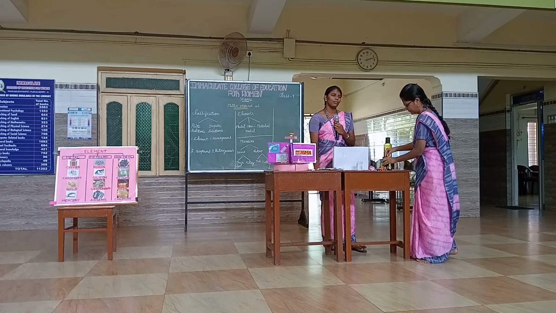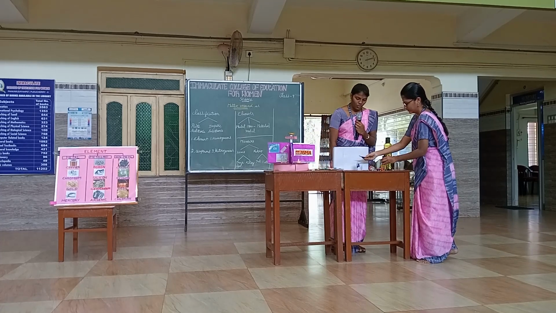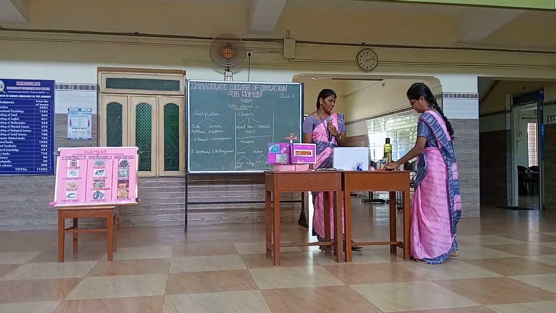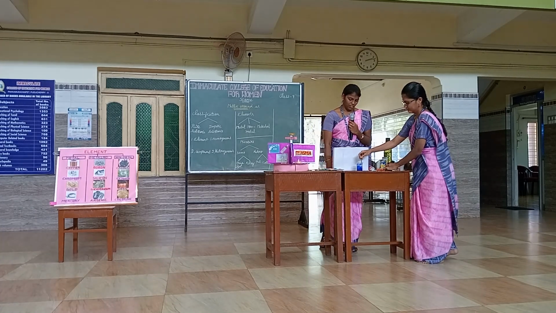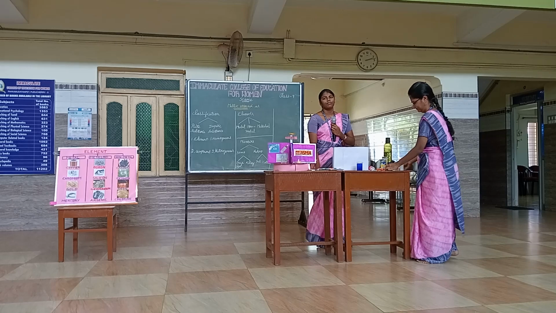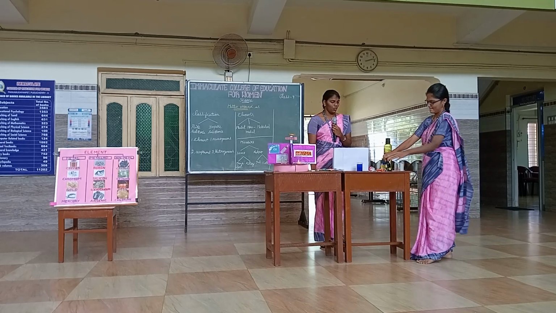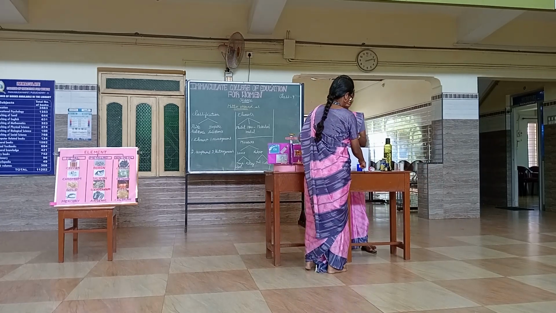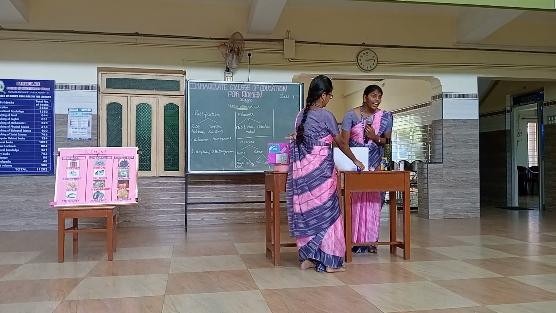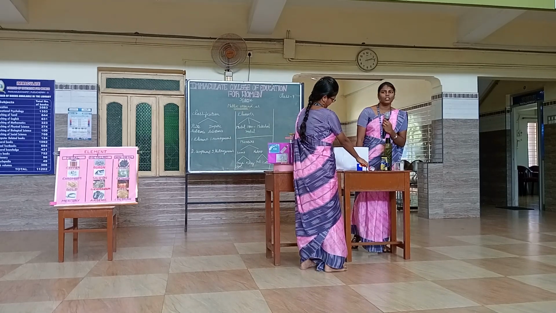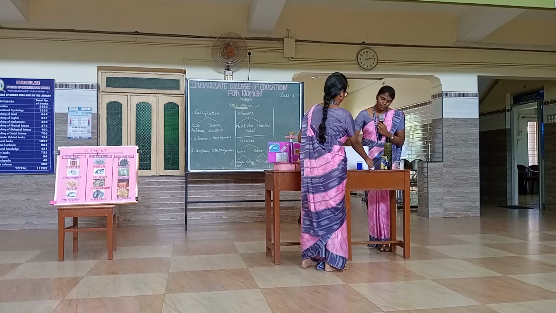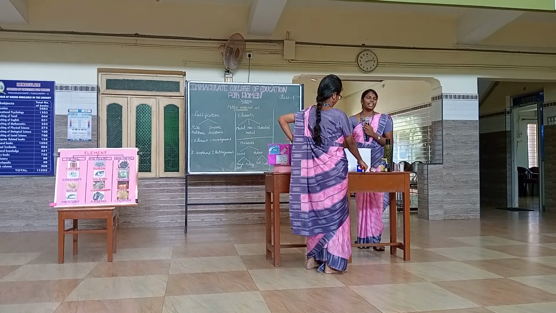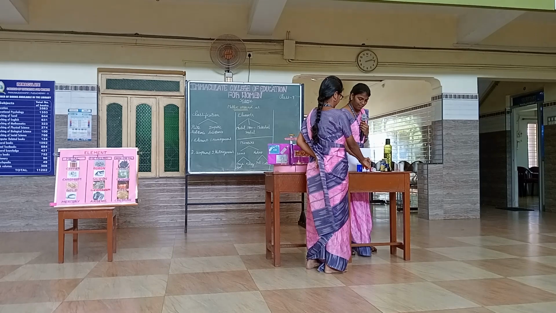What is she doing? Okay, adding ink into the beaker. Is it dissolved or not? Okay. Now she is going to shine light on the solution. The light will somewhat partially scatter, which means it is said to be colloid. Is it scattered? Partially scattered. So this is an example for colloid. Very good. Clap for Anita.